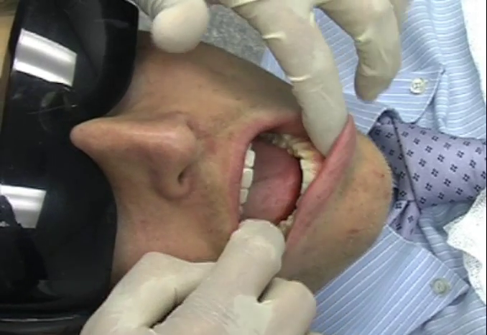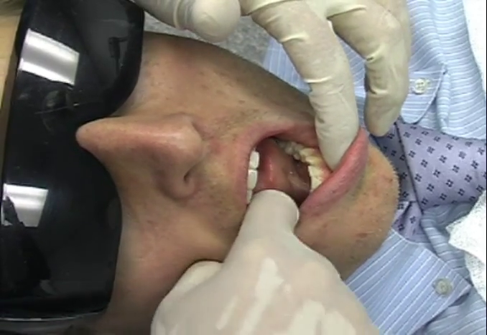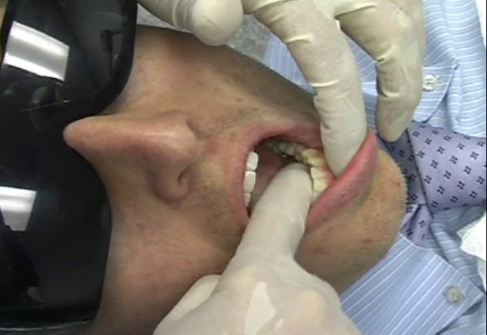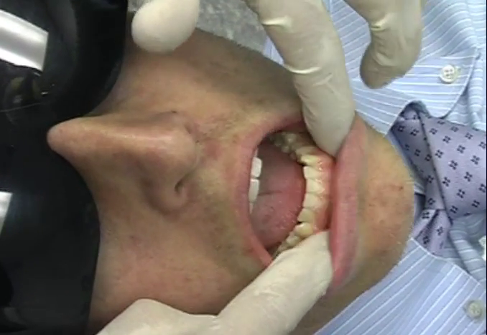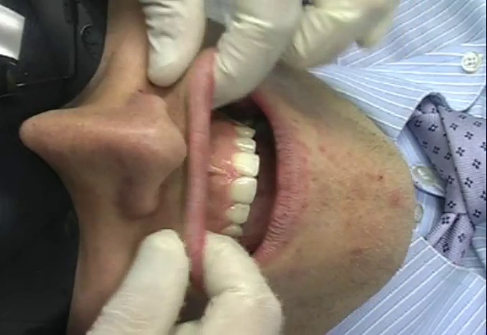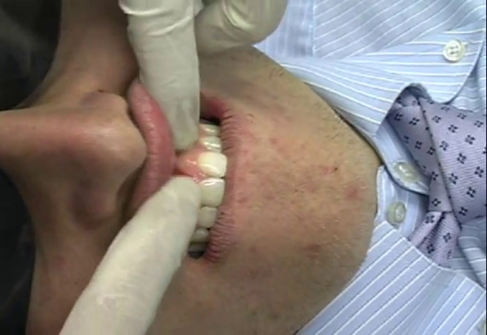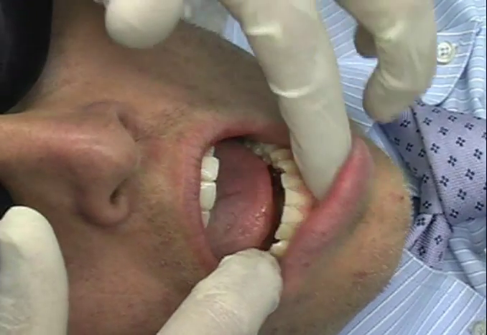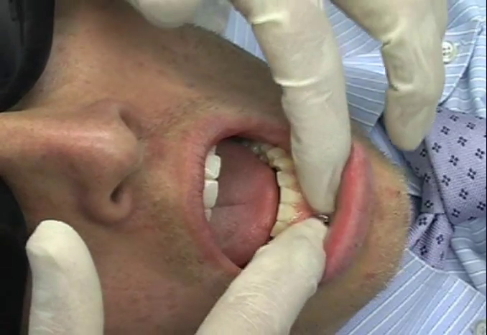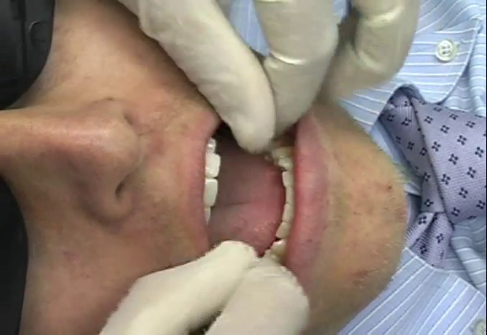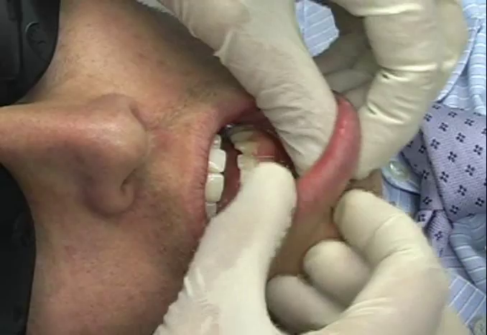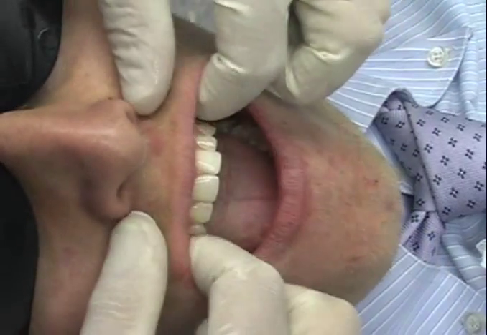We commence the intraoral examination by looking at the floor of the mouth, examining the soft tissues, retracting the lips, feeling bilaterally for any changes, abnormalities, lumps, variations. We then invert the lips and using the thumb and the forefinger, palpate those areas.